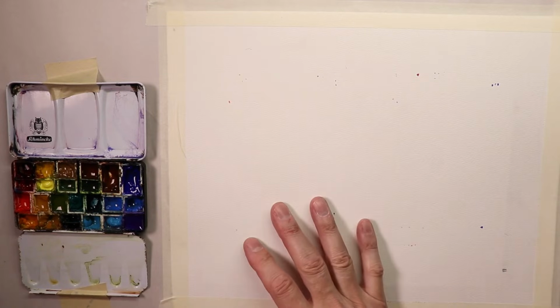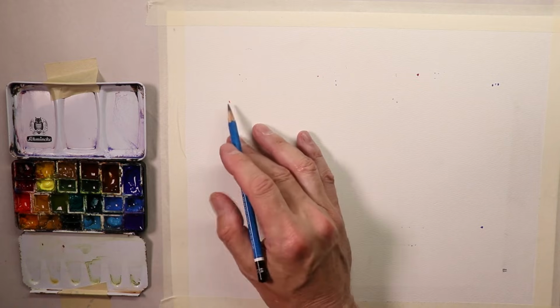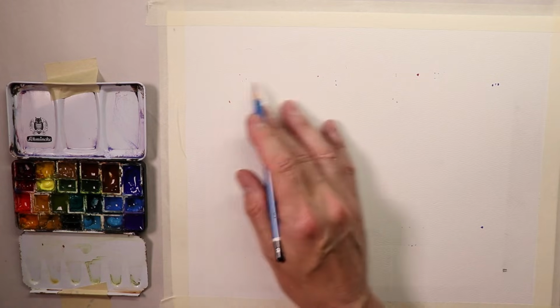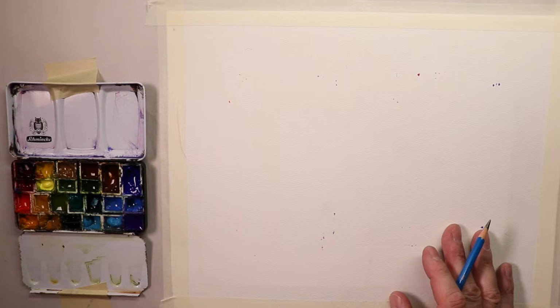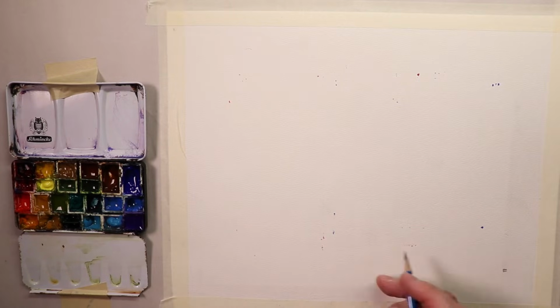Okay, everybody, we're going to get started now on our main sketch on our watercolor paper. I noticed that there were some markers that bled through on my watercolor paper. I'm not really going to worry about that too much. I'm just going to keep going for the gusto here.